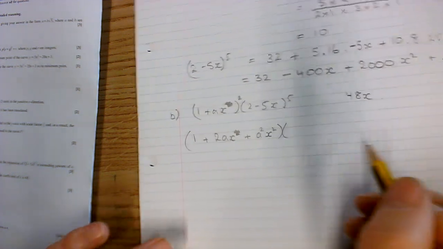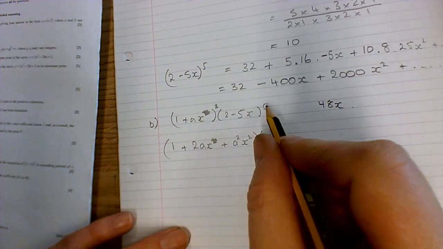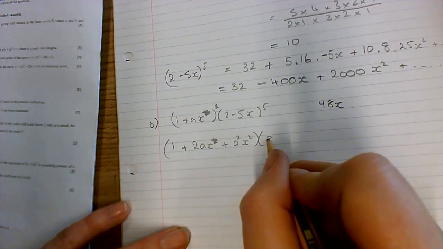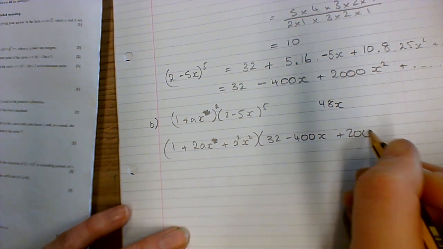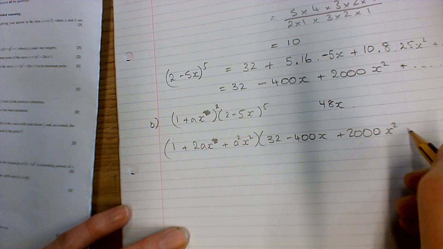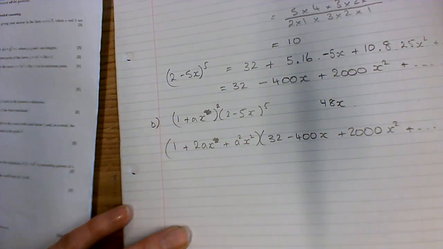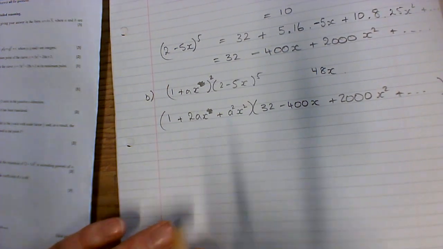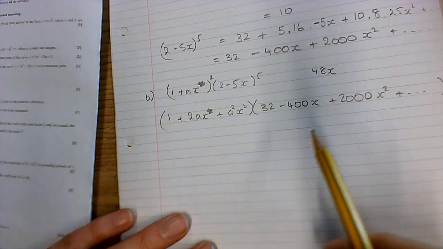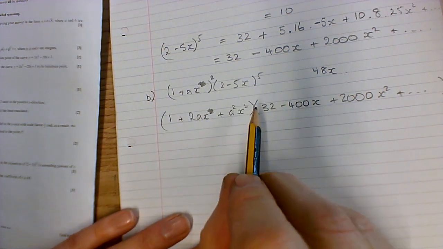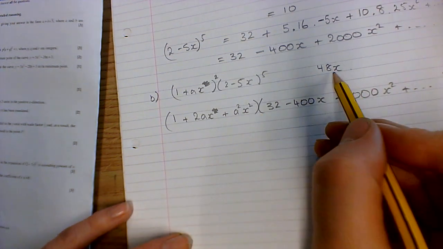And then 2 minus 5x to the power of 5 is just that one, so it's 32 minus 400x plus 2000x squared plus whatever, going off for another 2 terms. So x squared, x cubed, x to the 4, x to the 5, another 3 times. Right, so now we're looking for just terms of x.